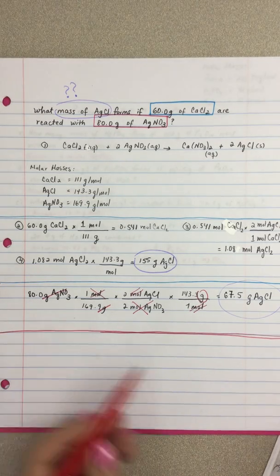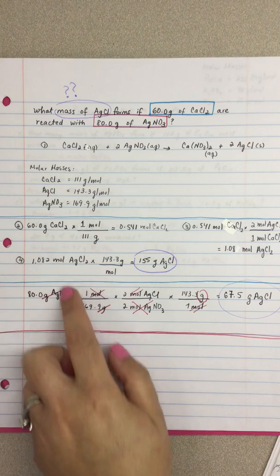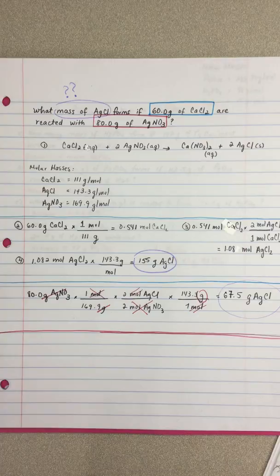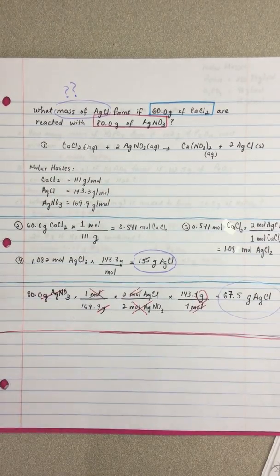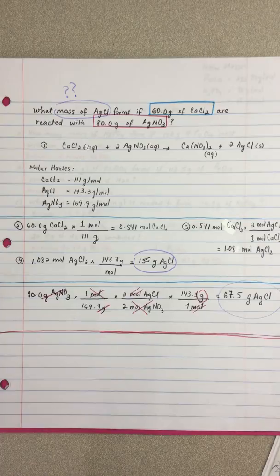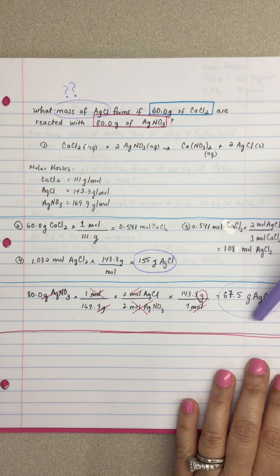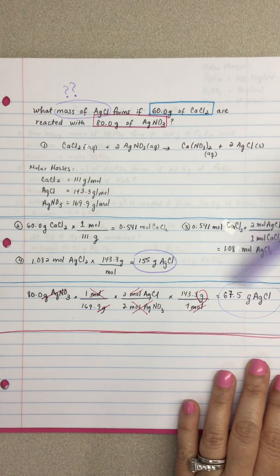So I have two reactants, 2 calculations. Your calculations are the same thing. You're following the same steps. You're converting the grams of your given to the moles of your given using the molar mass. Then those moles you're converting to the moles of what you're trying to get using the stoichiometry. And finally, once you have the moles of what you're trying to get, you're converting that to grams using the molar mass of that substance that you're trying to find. 2 reactants, 2 calculations, 2 different amounts for silver chloride.